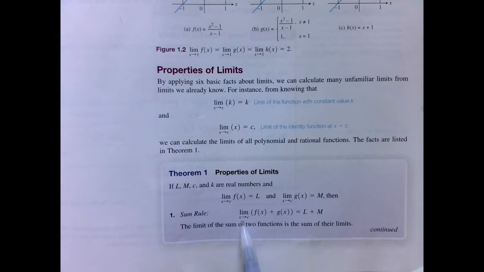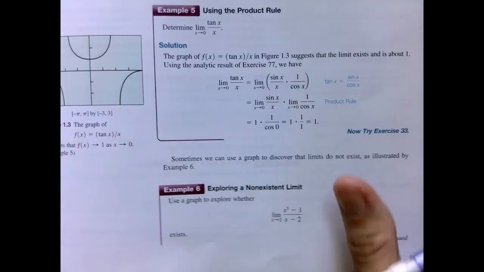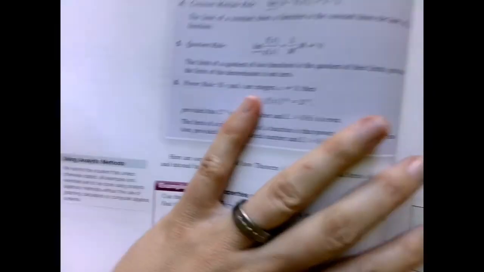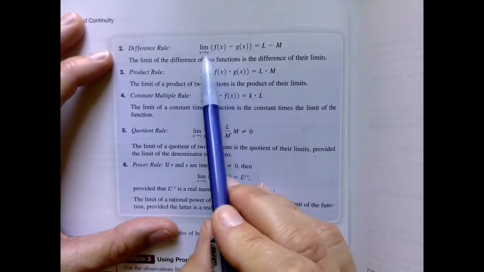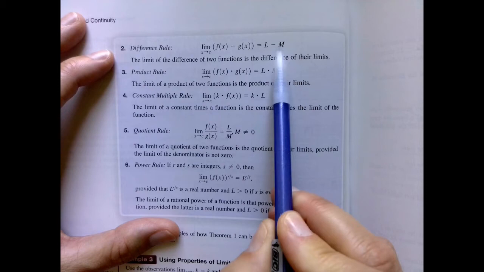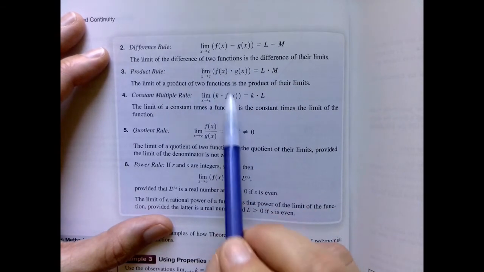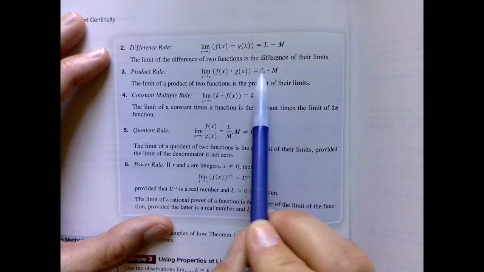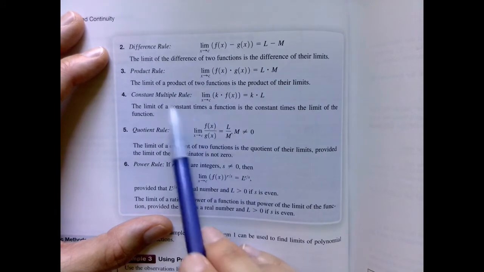What this says is if you have the limit of a sum, then you can just add up the individual limits together. Okay, so the limit of the sum is the sum of their limits. Now, the difference rule. Difference rule is the same idea as the sum rule. So if I have the limit of a difference, I can just subtract the two limit values individually and I get the same result. Product. If I do the limit of a product, I can just find the limits individually of f and g and multiply them.